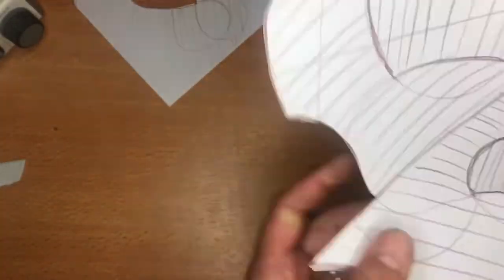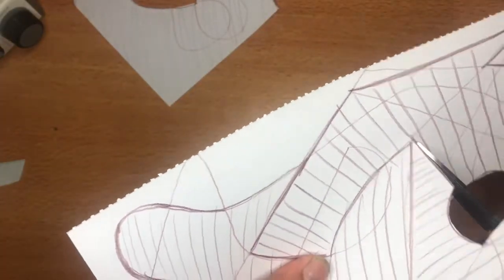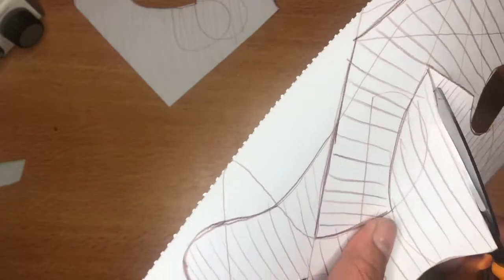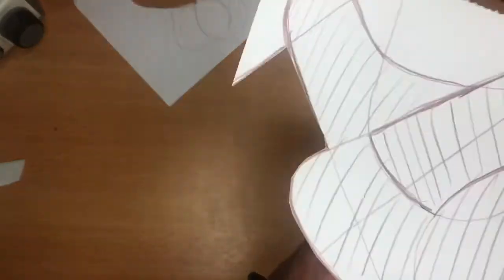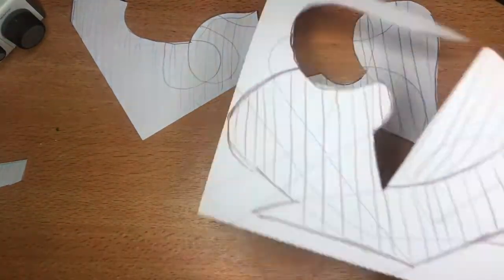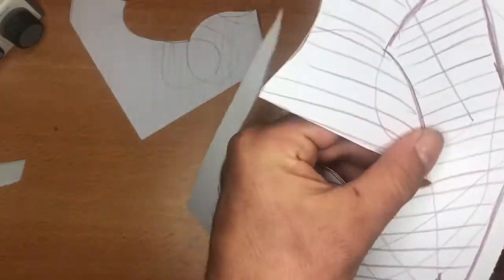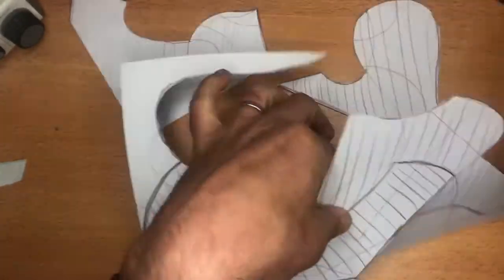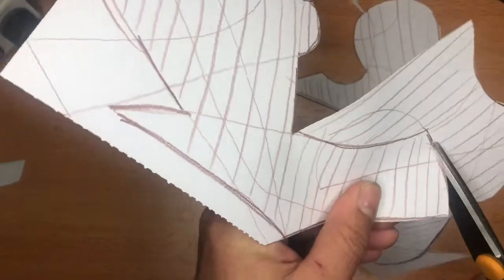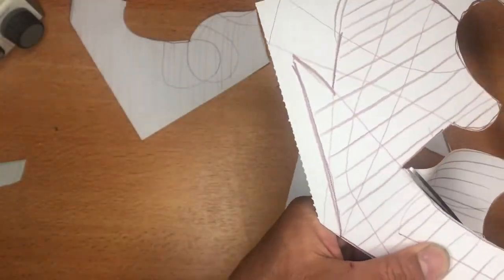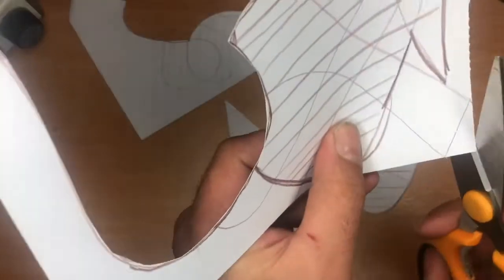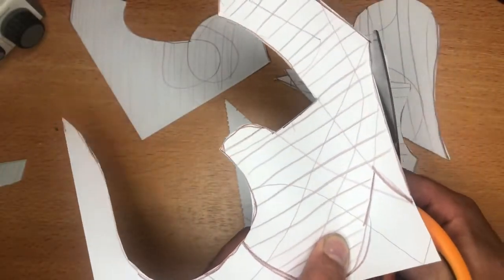Obviously be careful when you're using scissors. One shape, 2 shapes. So I've got some pretty weird and wonderful shapes here. Right now we don't have a clue what I'm going to come up with.